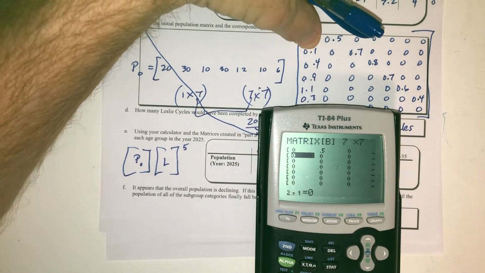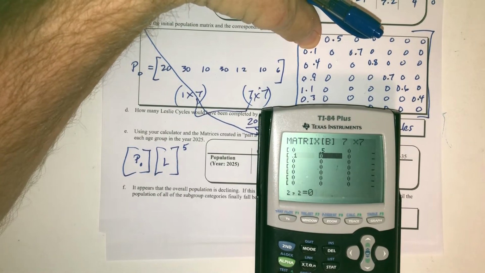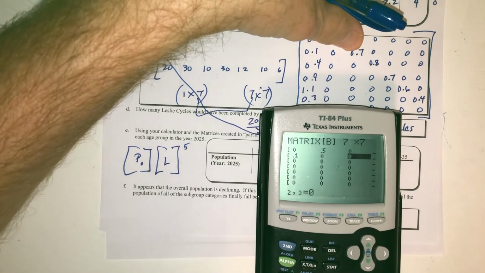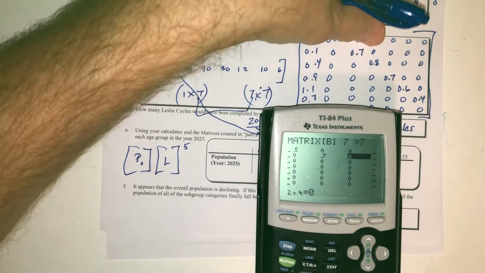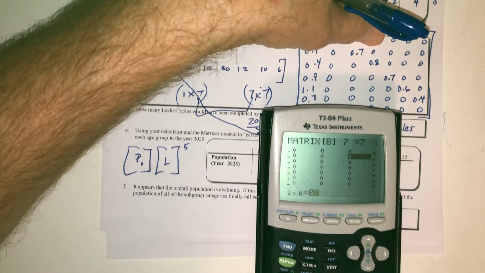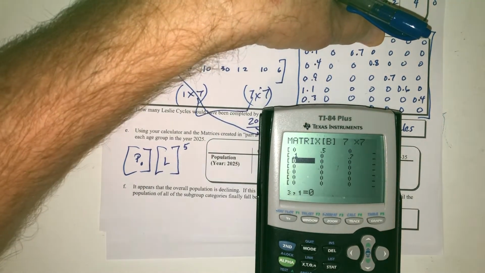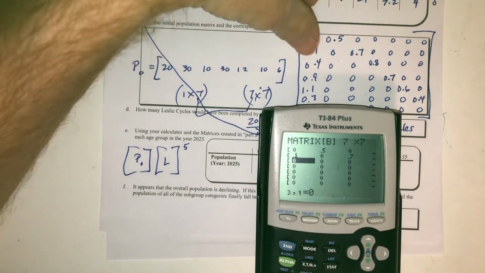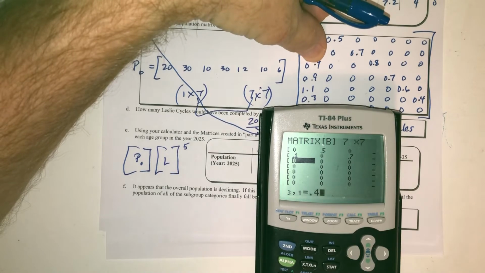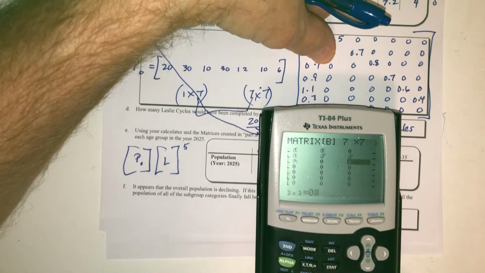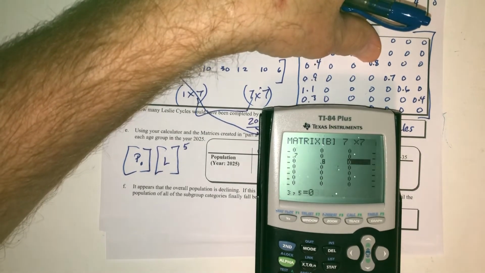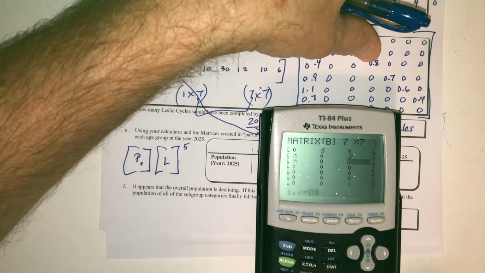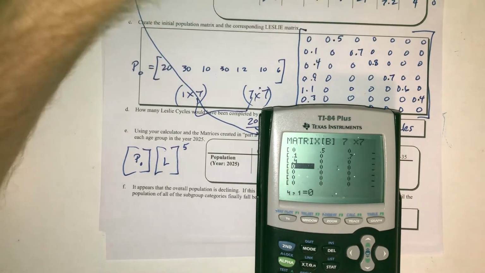Row 2 is 0.1, 0, 0.7, and then 4 zeros: 1, 2, 3, 4. If I'm not back at the first column, I'll know I've done something wrong. I'll go back and check it. Row 3 has 0.4 as its entry, then 2 zeros, and then 0.8, and then 3 zeros. I should be back over here ready for row 4.